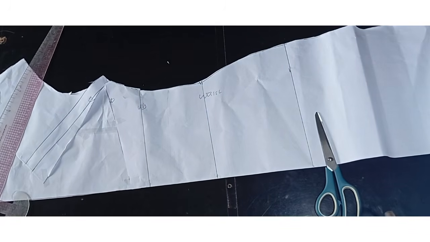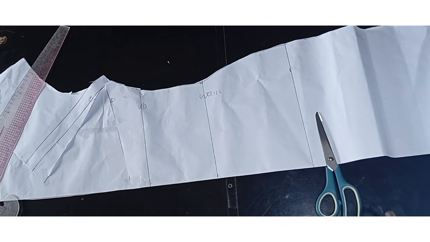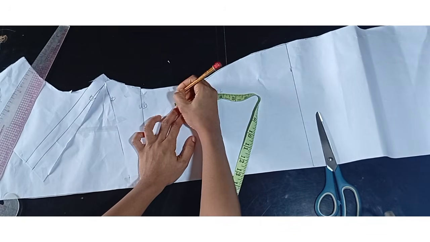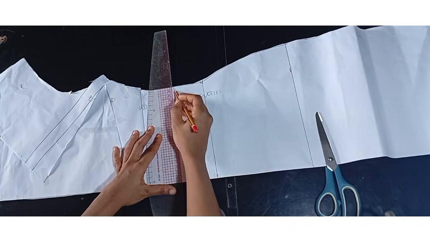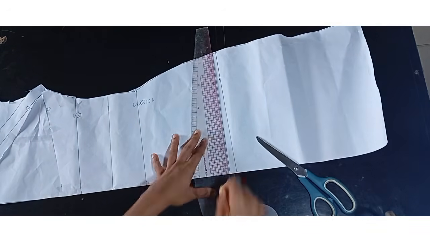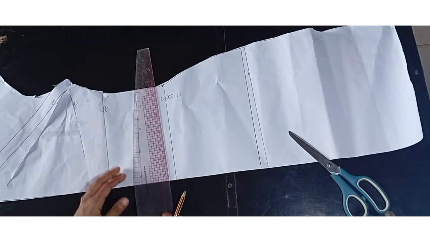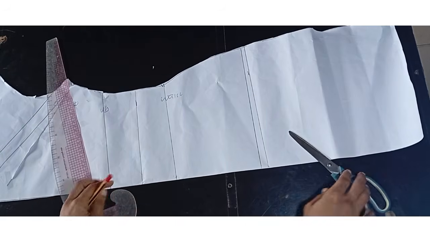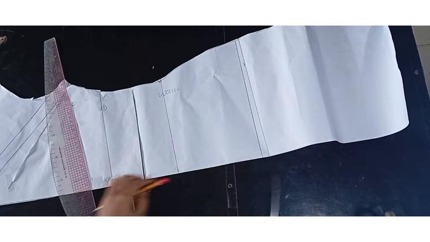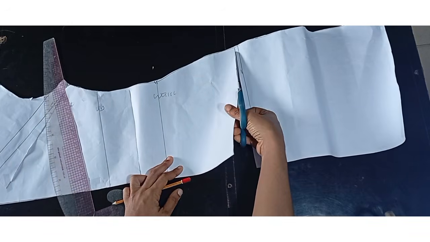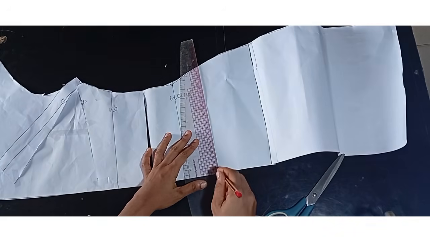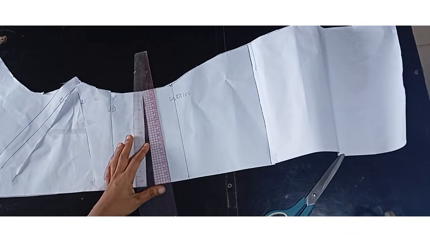Now going to the waistline, we are also going to create a slash and spread effect for us to achieve that pleat. Depending on where you want it to start, place your tape and measure from your waistline up. For me, I used 2 inches above my waistline, and I went up by ½ inch from my waist. Now this part, you're going to cut it out. Now we are going to have that extension here. That means you need a slash and spread to achieve that.